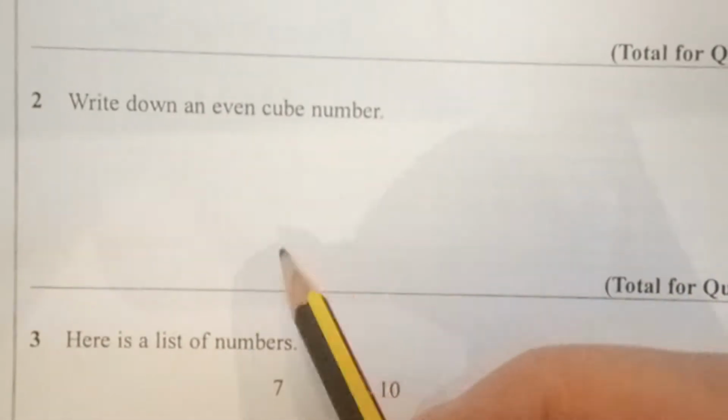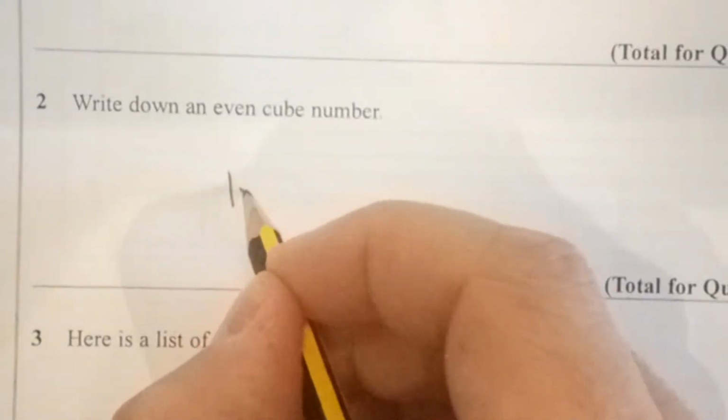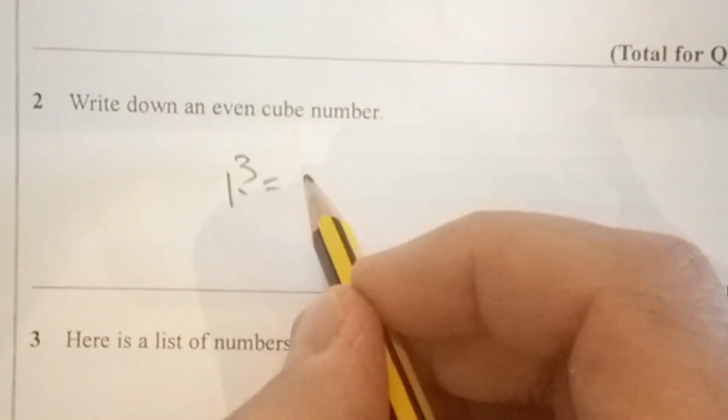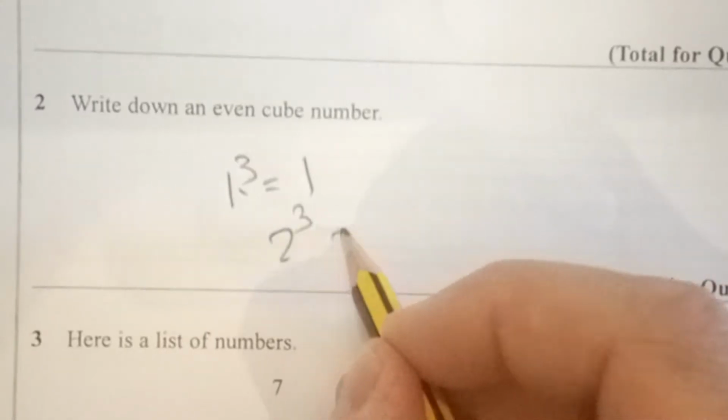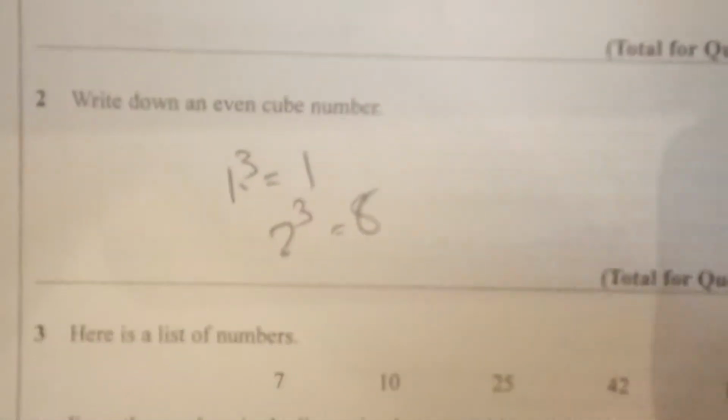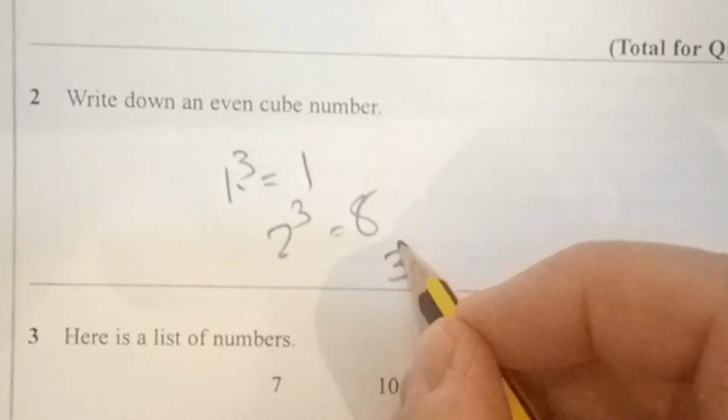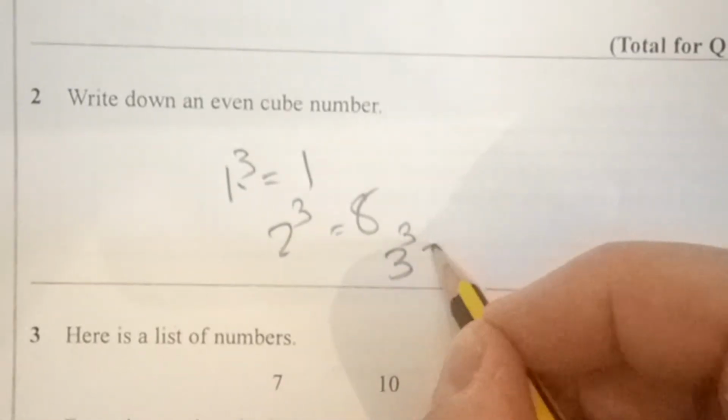So a cube number is a number that you times by itself 3 times. So 1 cubed is 1 times 1 times 1, which is 1. 2 cubed is 2 times 2, which is 4, times 2 again, which is 8. I could have had 8. Let's do it again. 3 cubed is 3 times 3, which is 9, times 3 again, which is 27.